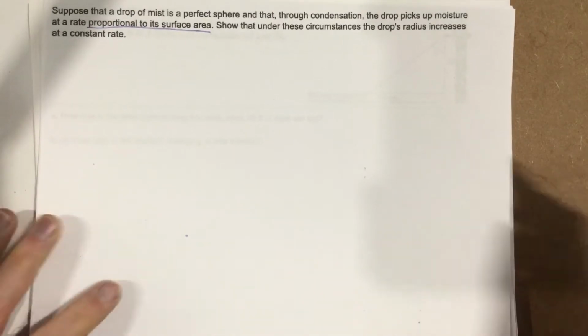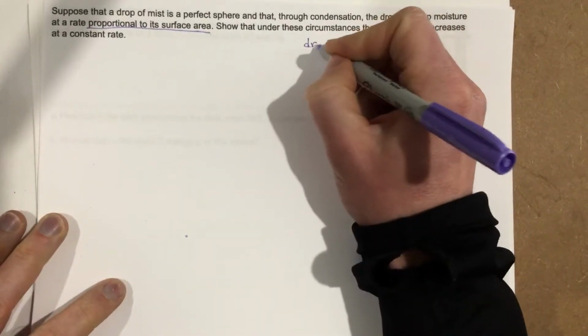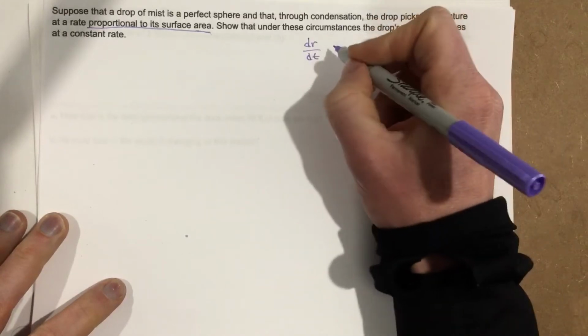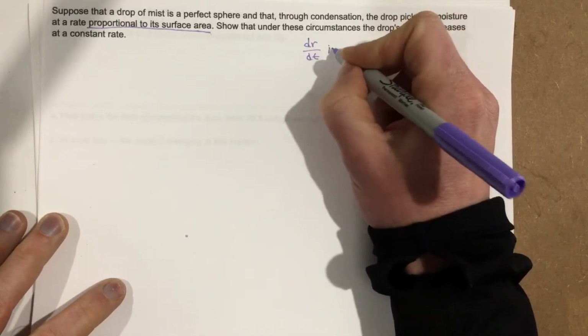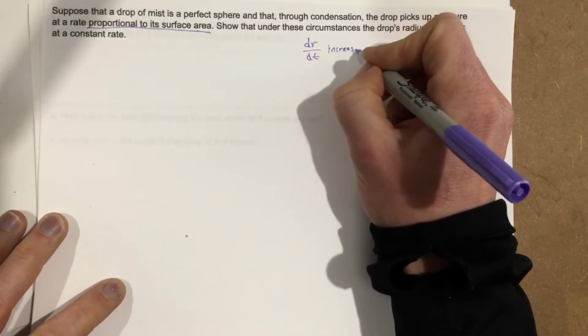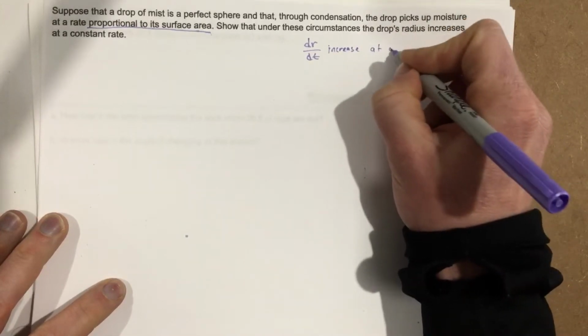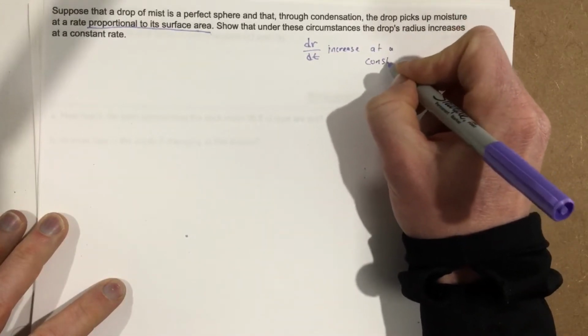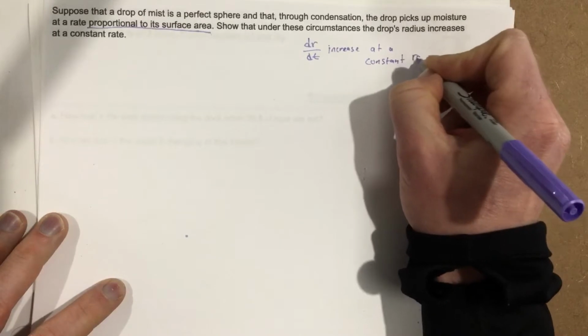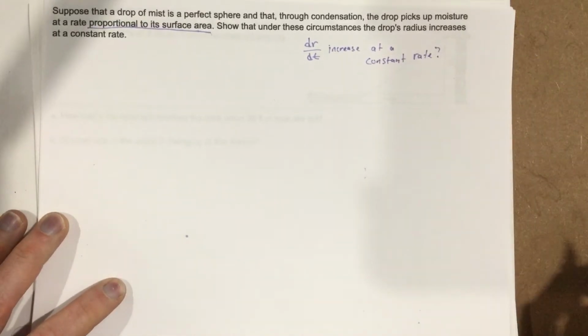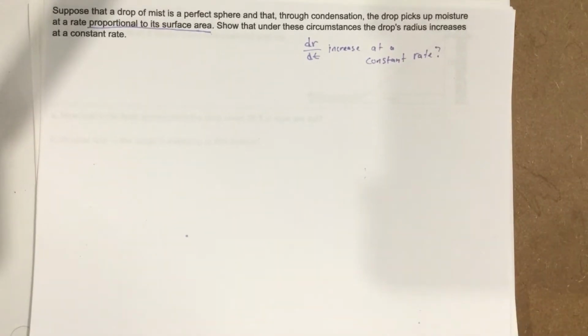So they want to know, does dr over dt increase at a constant rate? So the first thing we need to do is start with the formulas.